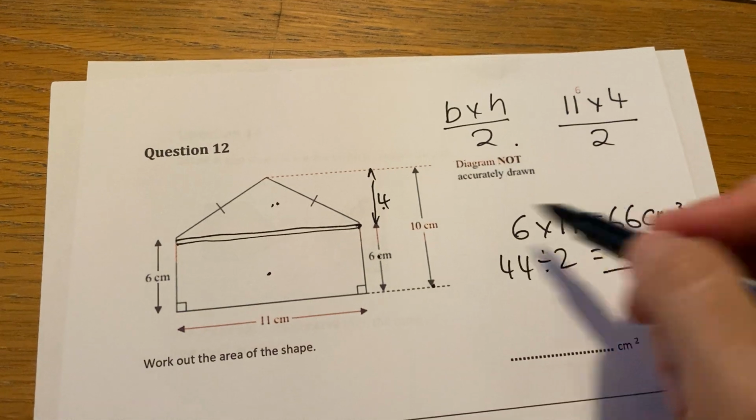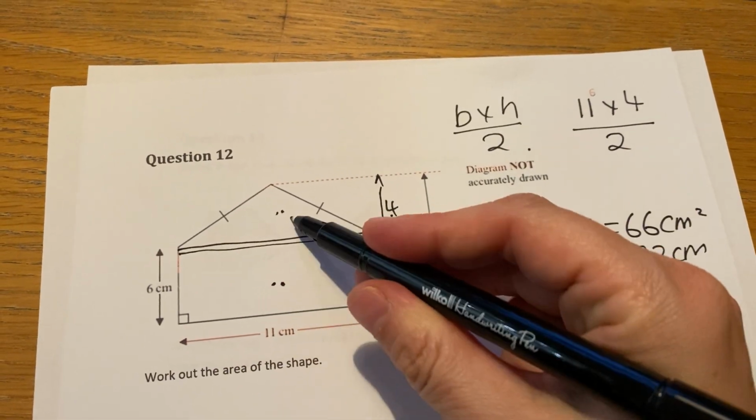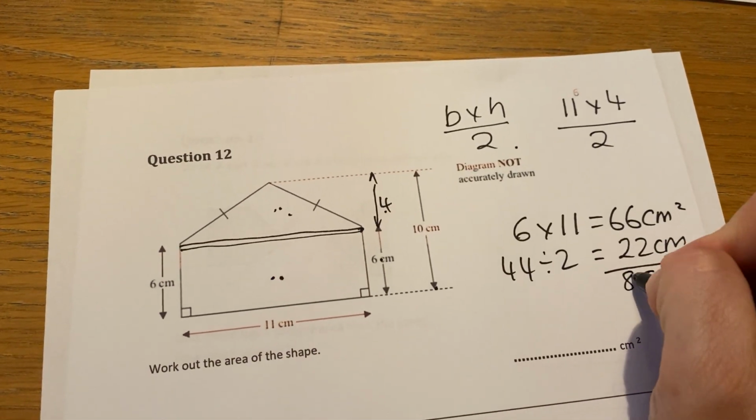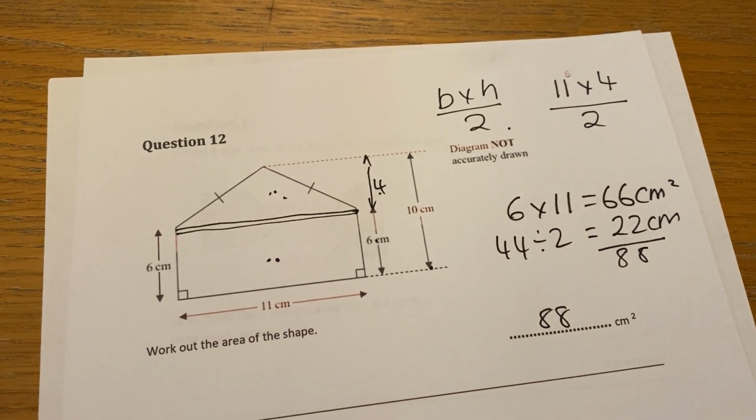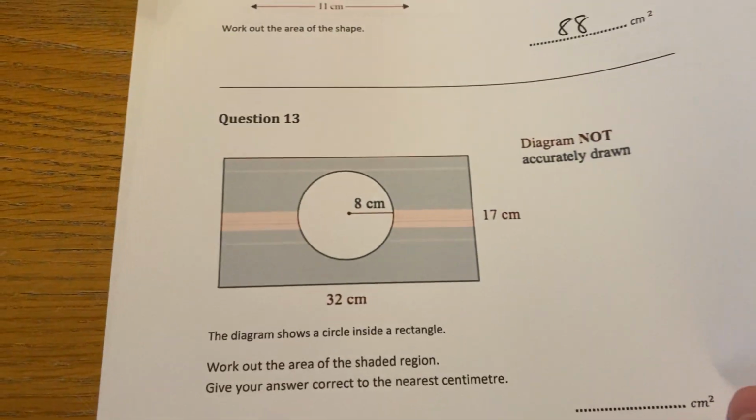I'm going to add these together now, the 66 and the 22, and that's 88 centimetres squared. Now I'm going to look at question 13.